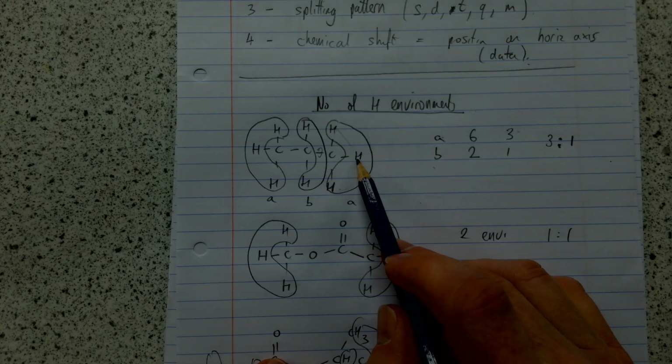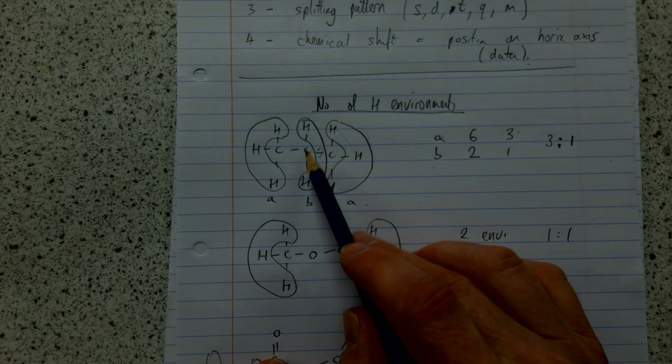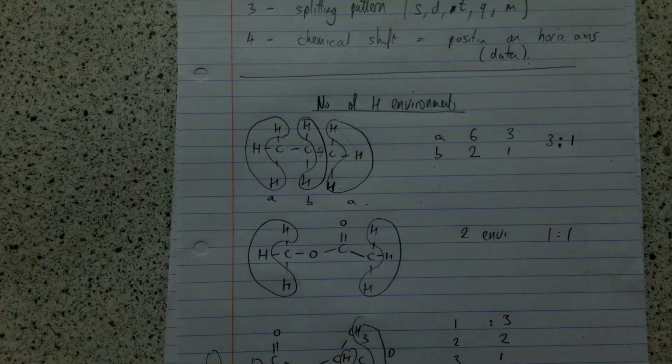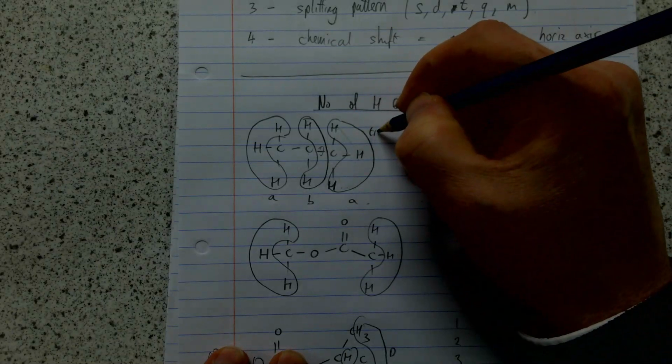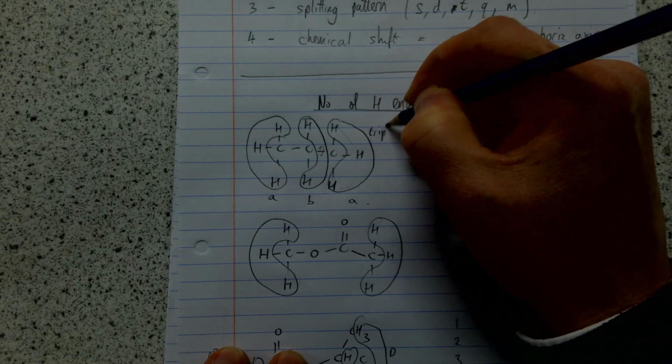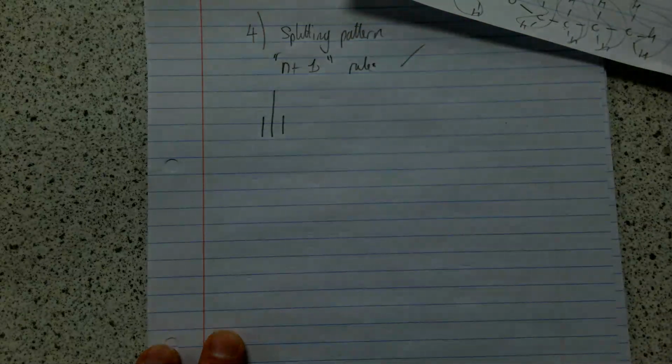Adjacent just means next door, if you weren't aware. So there's 2 hydrogens on that. 2 is n, n+1 is 3, so it is a triplet. These 6 hydrogens appear as a triplet in a spectrum, and a triplet looks like that, 3 peaks.